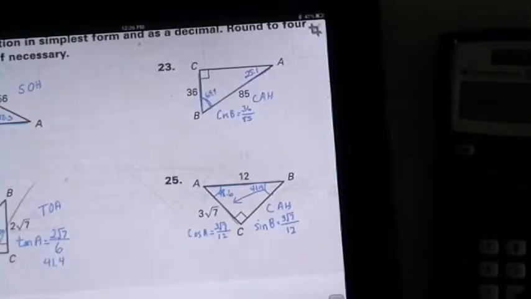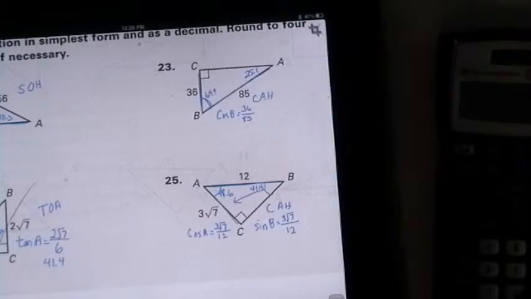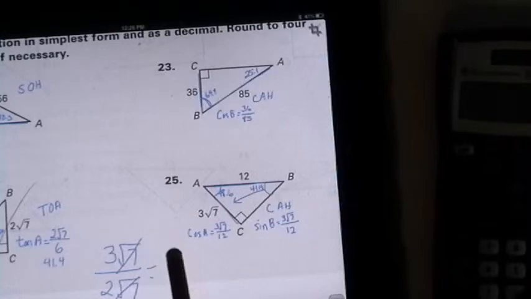That was 3 root 7 over there. It's over 6 now. These are similar triangles, it would appear. Let's see. 3 root 7 over 2 root 7. Those cancel, so that's 3 over 2. And 12. Oh, that's your hypotenuse.